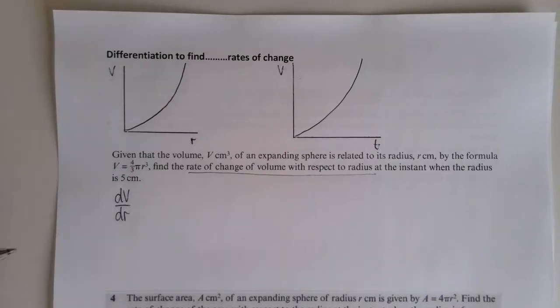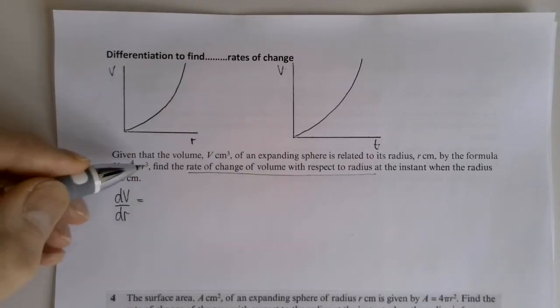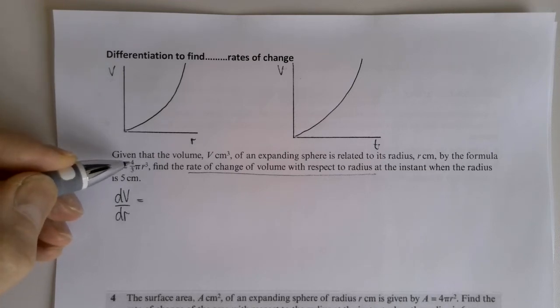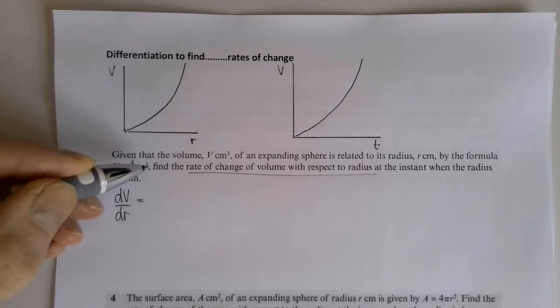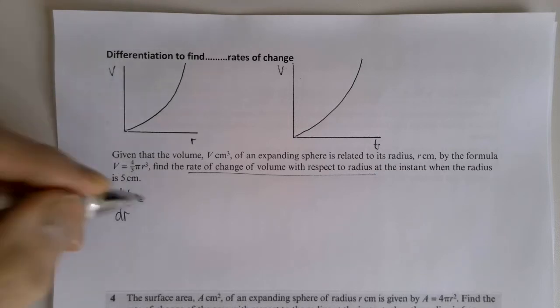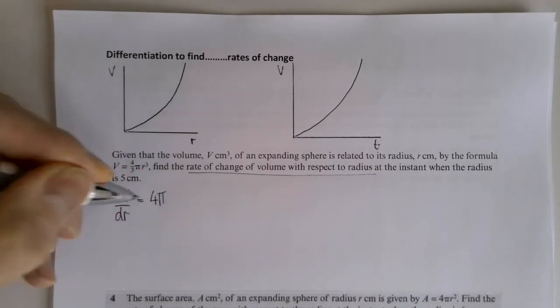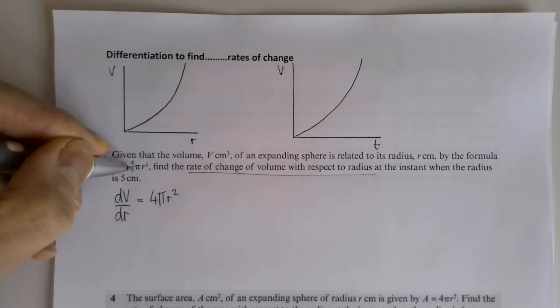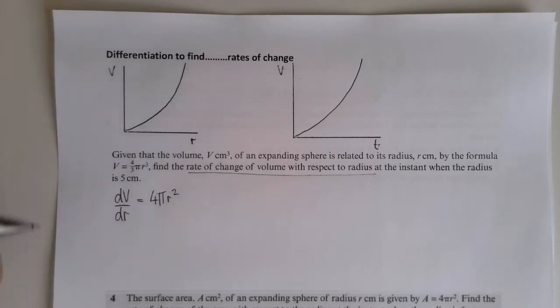So let me differentiate this. I've got a funny coefficient here, 4/3 of pi, but I'm going to multiply by the power. If I multiply 4/3 by 3, I get 4. So I get 4 pi and reduce the power by 1. r is the variable in this expression, 4/3 pi is a constant, that's the coefficient. So I get that.